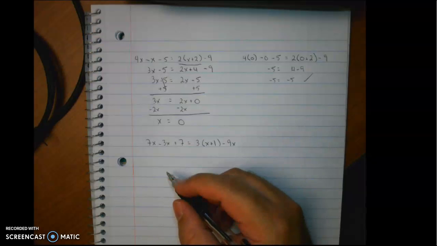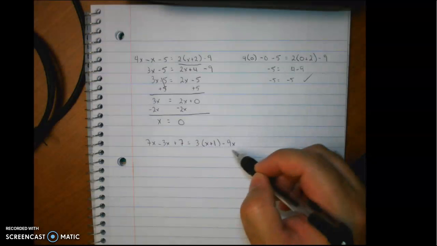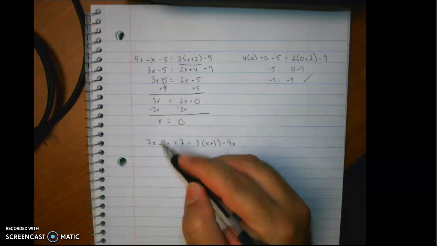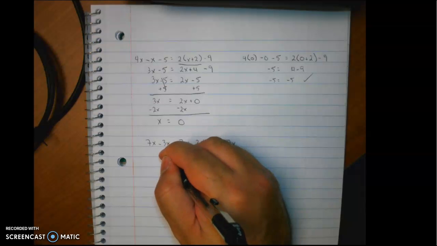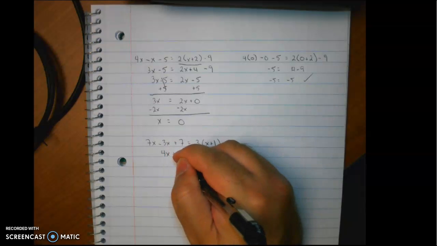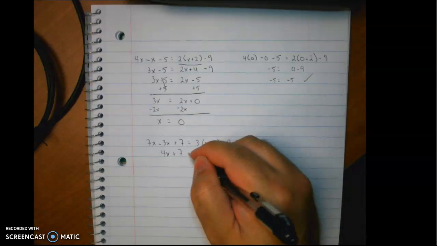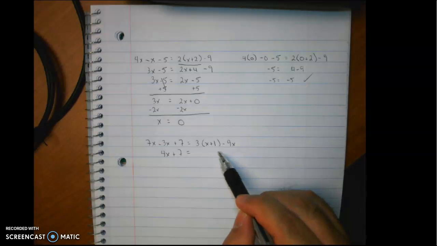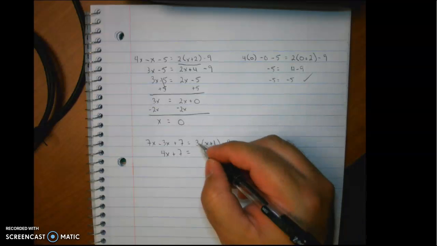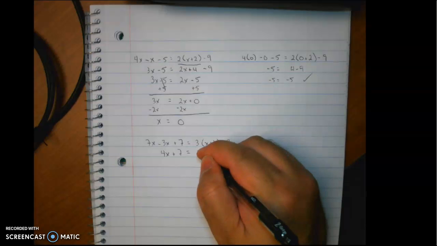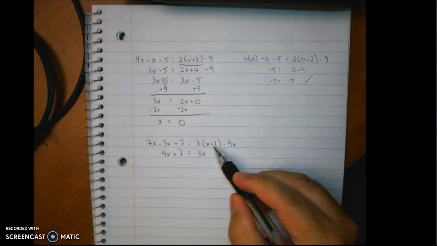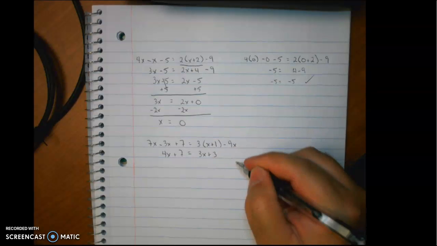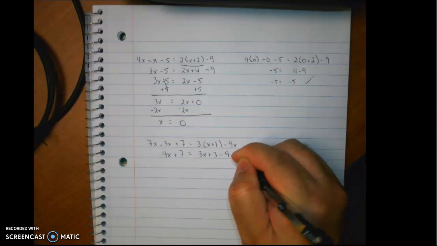Okay, so first thing I want to do is start simplifying this problem. So I have a 7x minus 3x. So right off, I can combine like terms and have a 4x plus 7 equals, right here, I've got a distributive property, right? 3 times x is 3x plus 3 times 1 is 3 minus 9x.